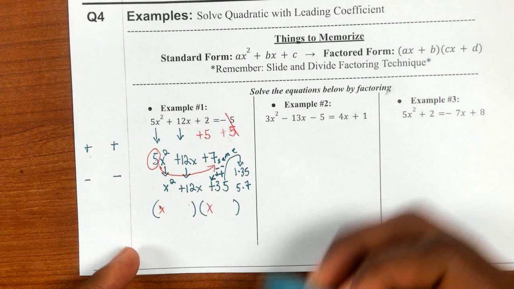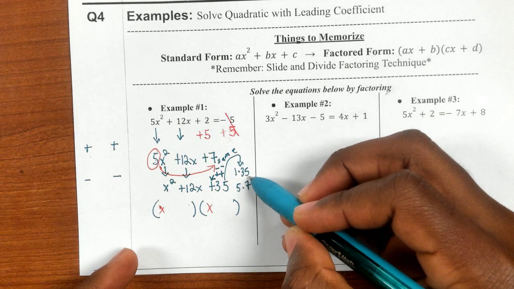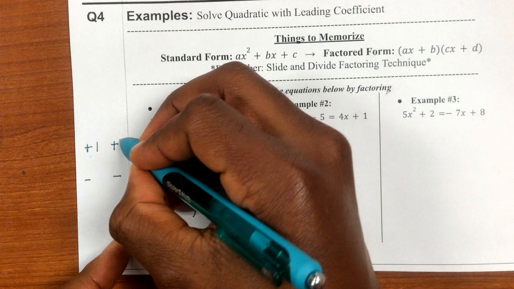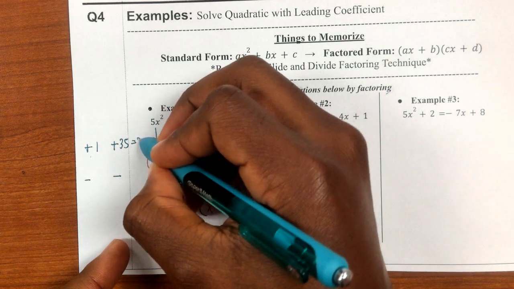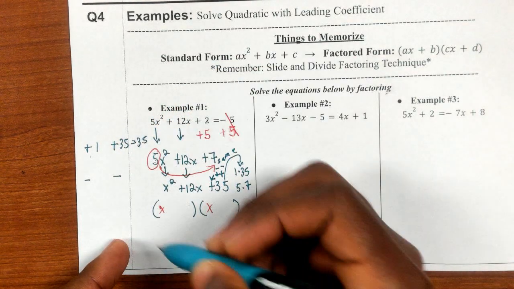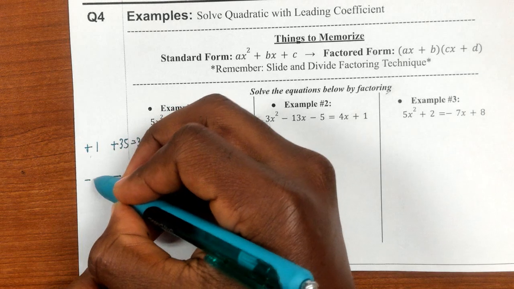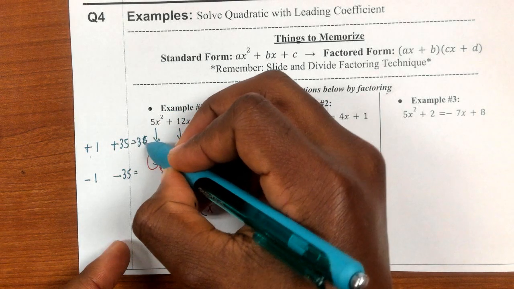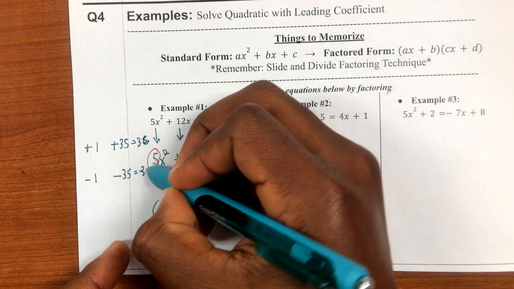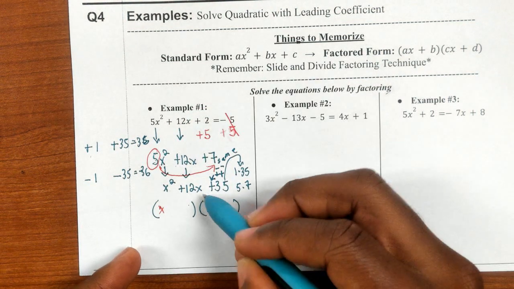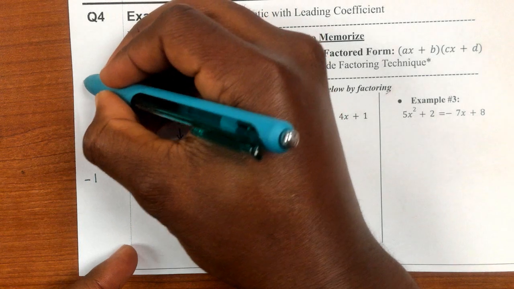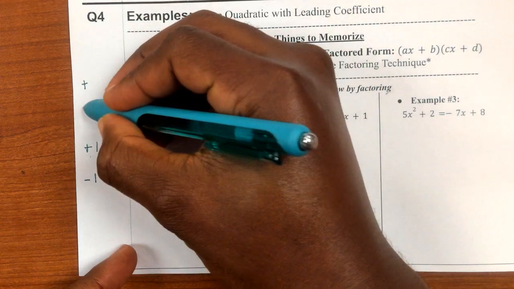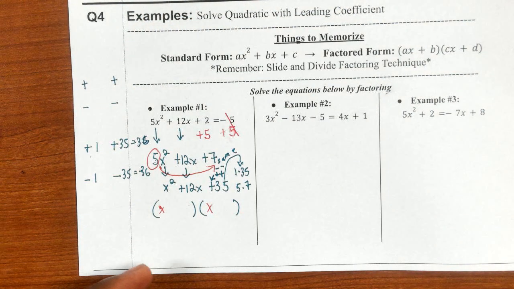If we try the 1 and the 35 with 2 positives, that would give me positive 36. If I tried with 2 negatives, that would give me negative 36. I needed a 12. So which ones would work?